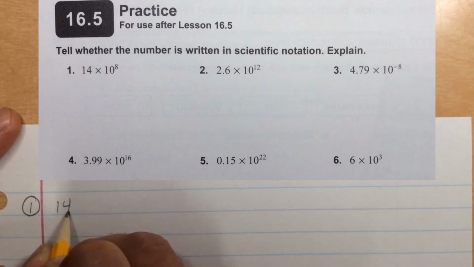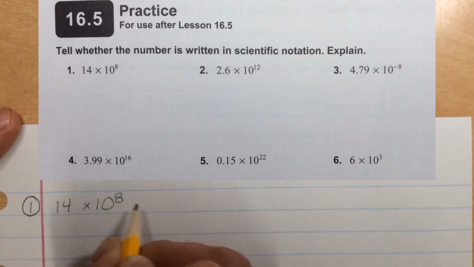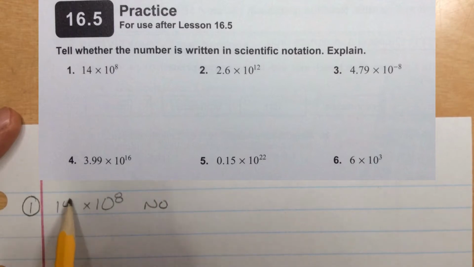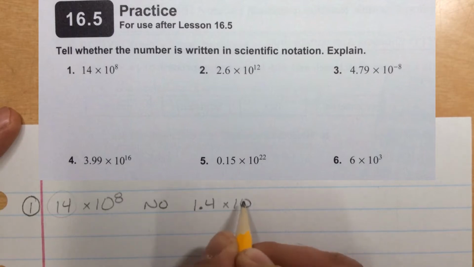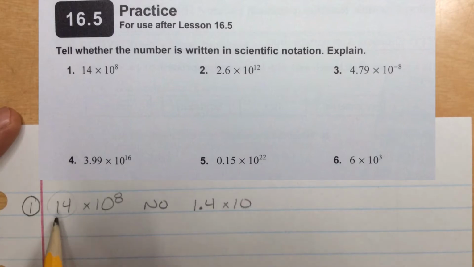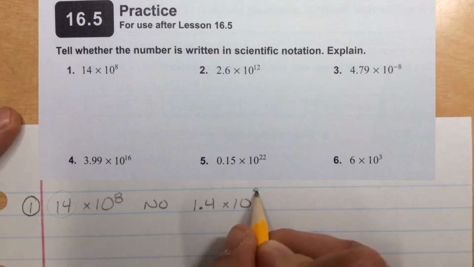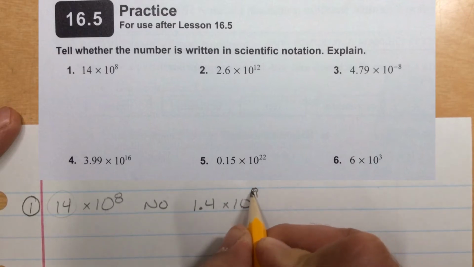So 14 times 10 to the 8th is a no, because remember, we only have one non-zero number in front of the decimal. So this could have been 1.4 times 10 to the... since this number going from here to here just got smaller by one place value, this has to get bigger by one place value, so it'd be 10 to the 9th.